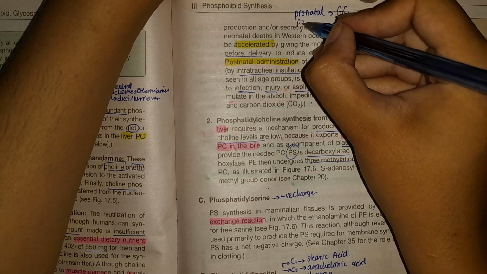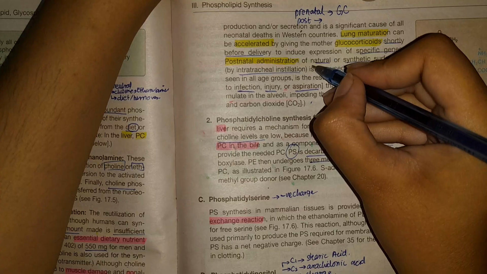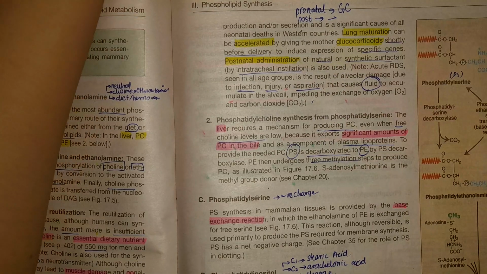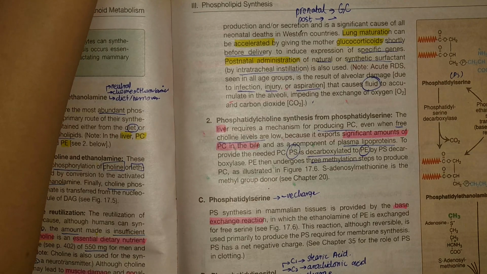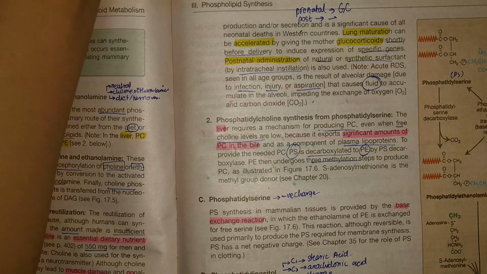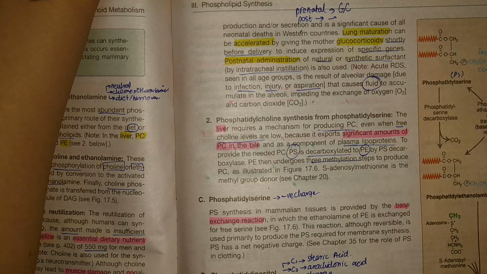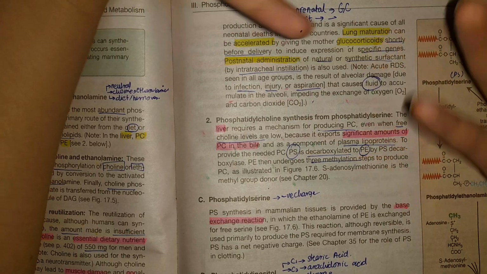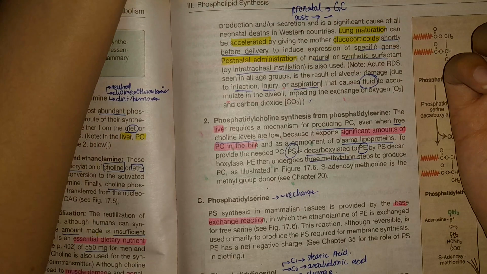Postnatally, we give natural or synthetic dipalmitoyl phosphatidylcholine, which will reduce the respiratory distress syndrome and reduce the atelectasis. It will make it easier, as it smoothens out the layer in the alveoli.